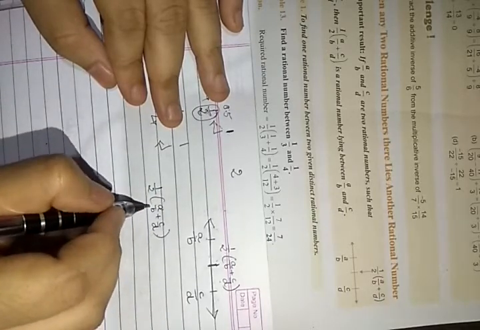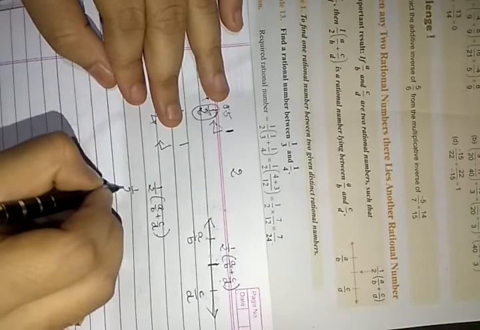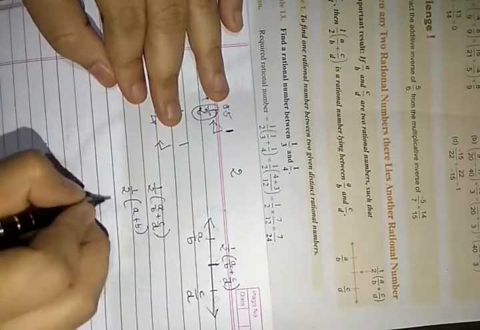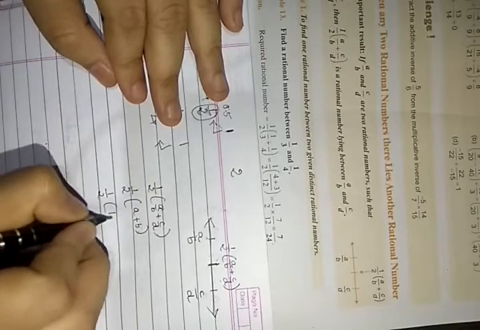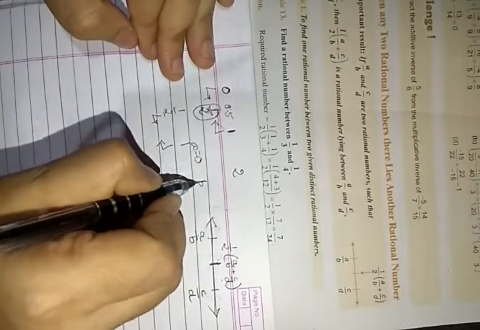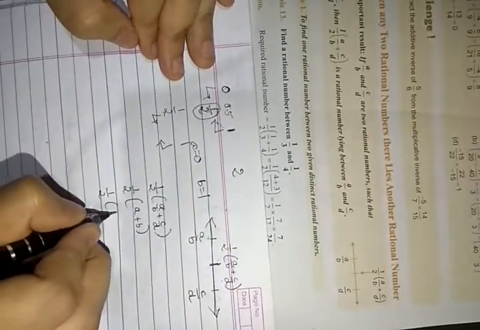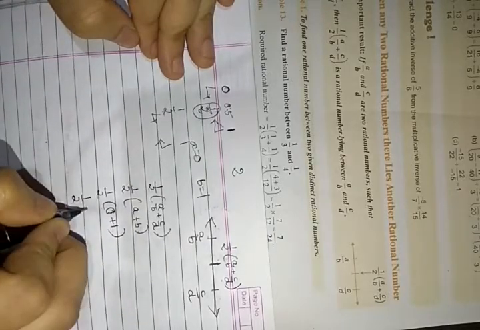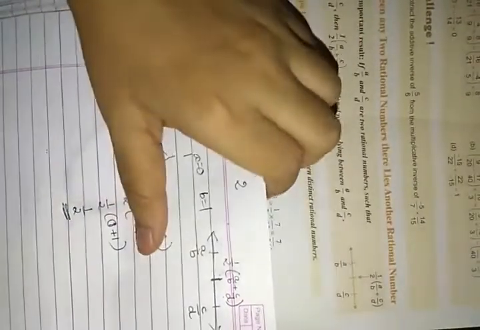Suppose these are rational numbers. Suppose they are integers also, we can find the rational number with A plus B. Suppose 1 by 2 of 0 and 1, as I already said, to find it. So A is equal to 0 and B is equal to 1. Substitute it: 1 by 2, 0 plus 1 is 1. So 1 by 2 is the answer. So very simple. Some examples I will explain.